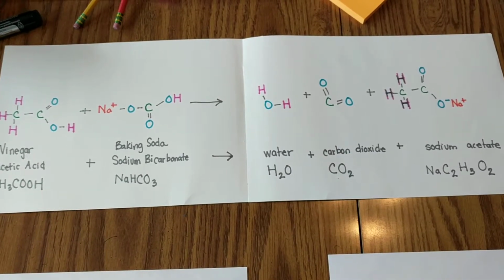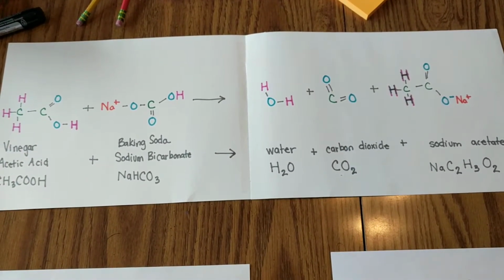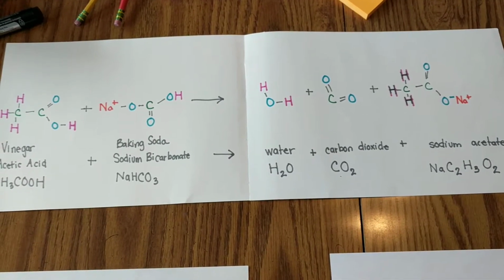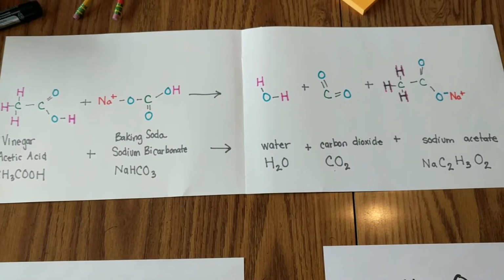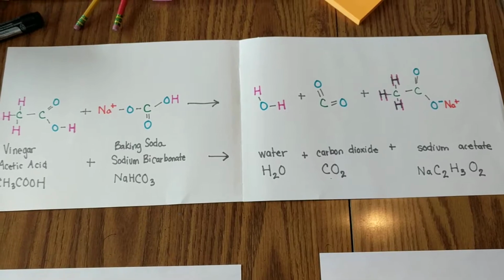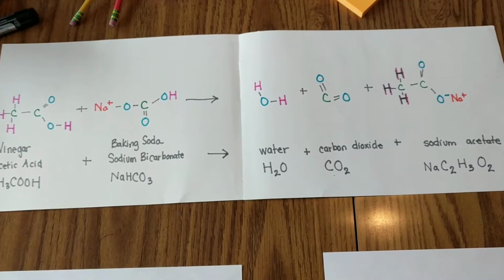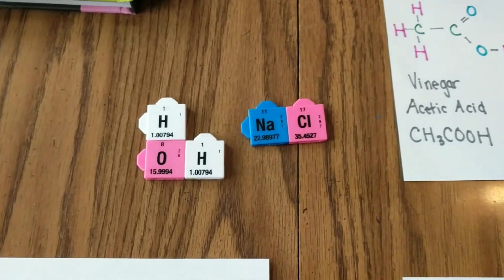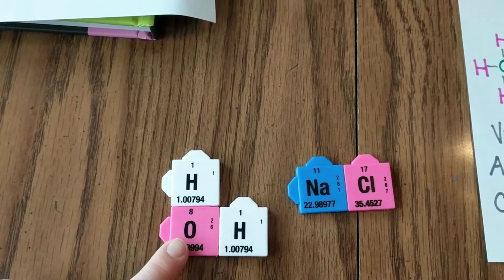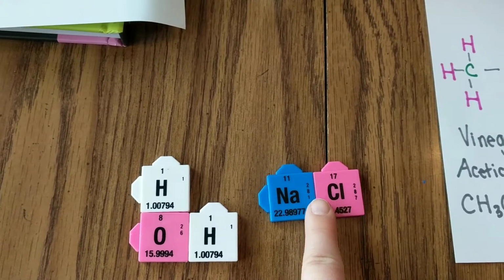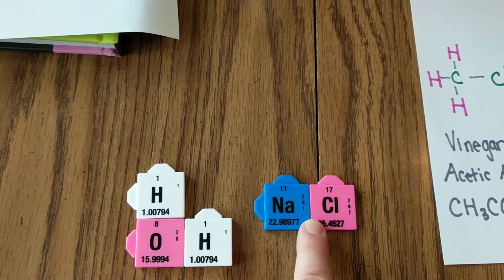Hi guys, for week 16 we get to do a chemical reaction. I wanted to show you what the difference was between a chemical reaction and what we've done in previous weeks when we made solutions. Over here I have H2O, which is water, and salt, NaCl.